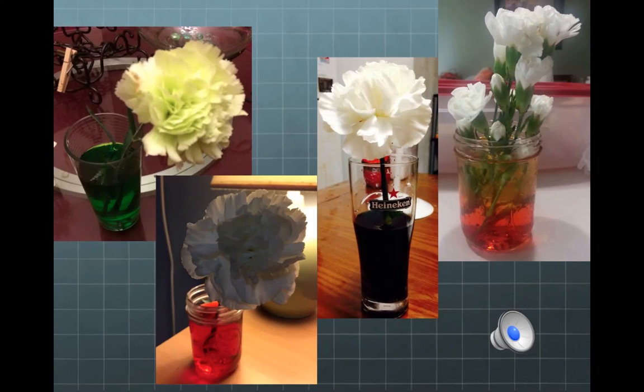Keep the flowers in a cool area for 24 hours so they can absorb as much water as possible. As you wait to see the results, make some predictions. Will the carnation change color? Why or why not? Which color will be soaked up first?